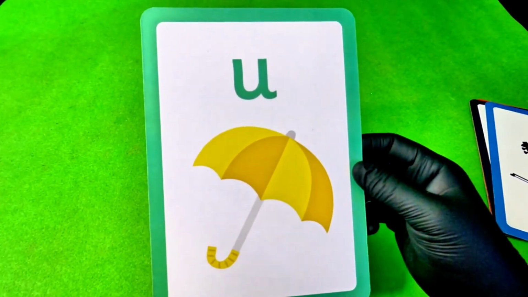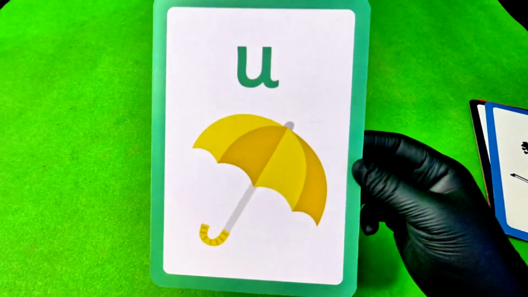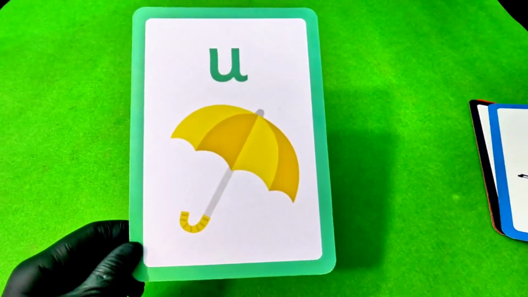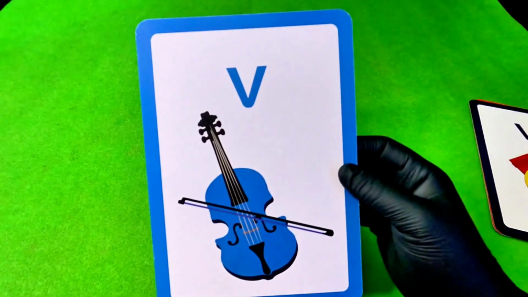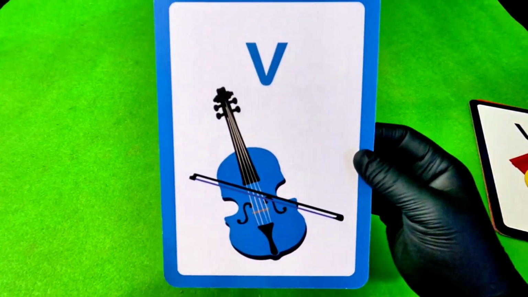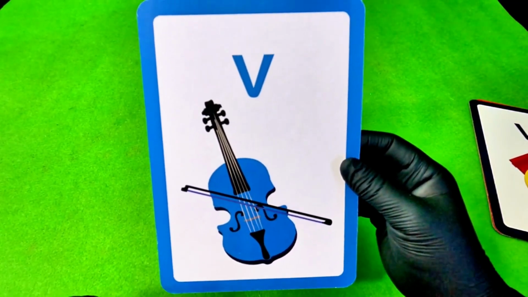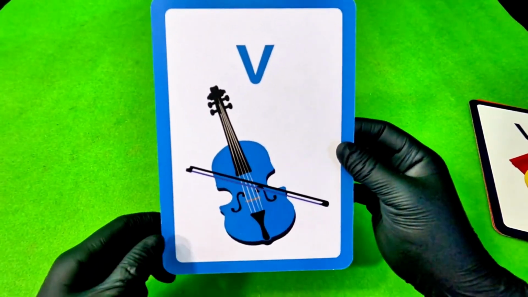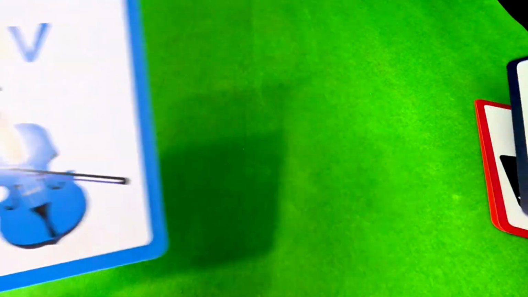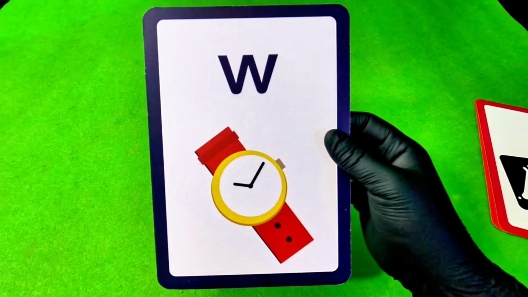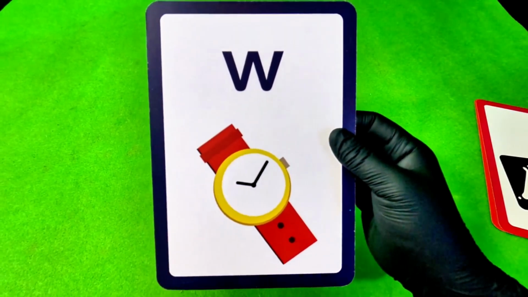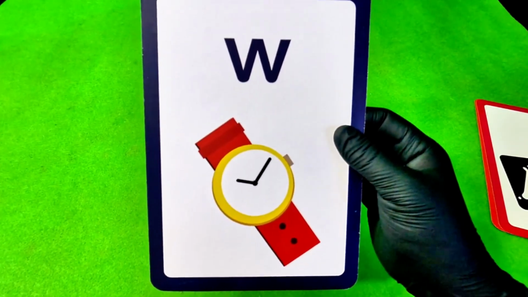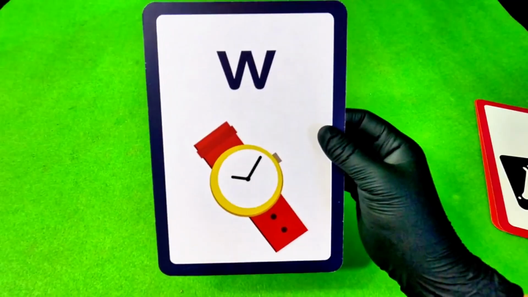U for umbrella. V. V for violin. W. W for watch.